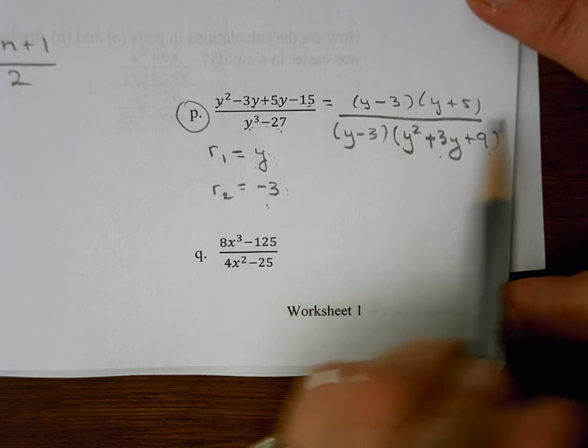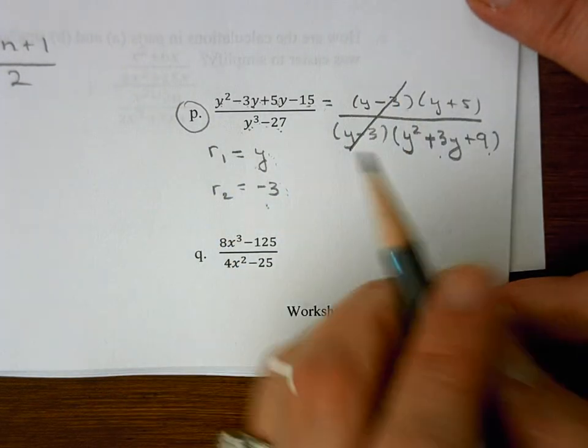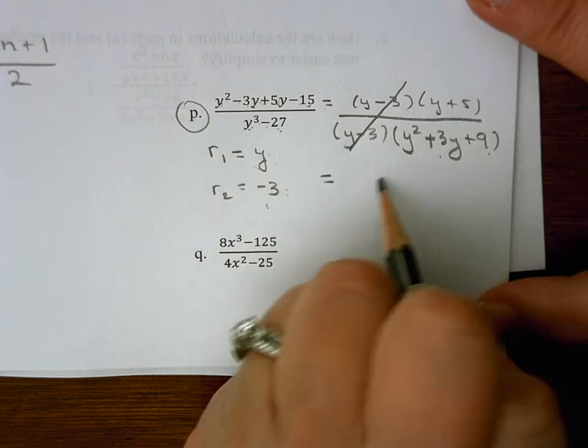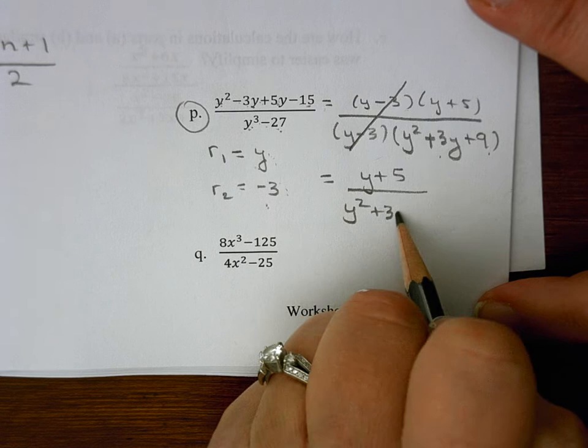I'm completely factored, so then I look for common factors and cancel them to 1. And so then my answer is y plus 5 over y squared plus 3y plus 9.